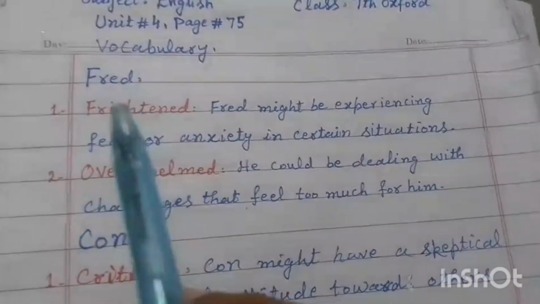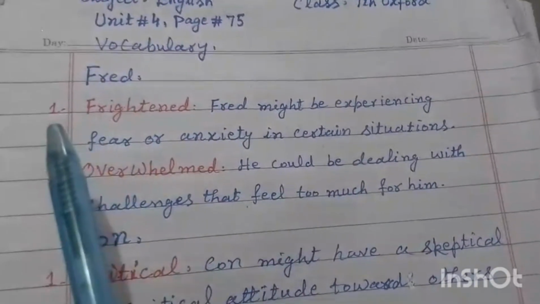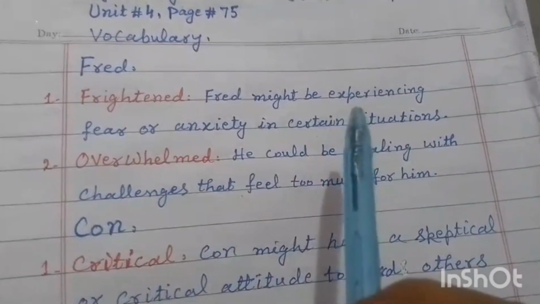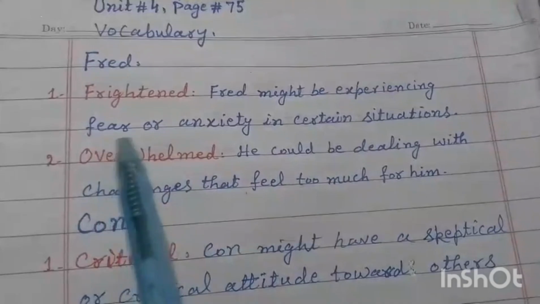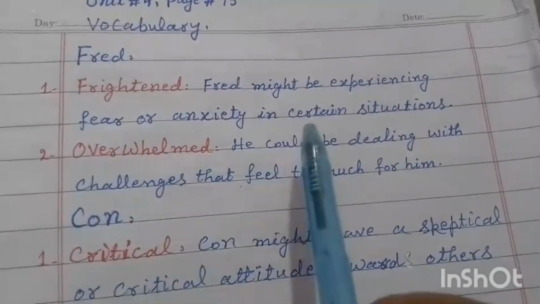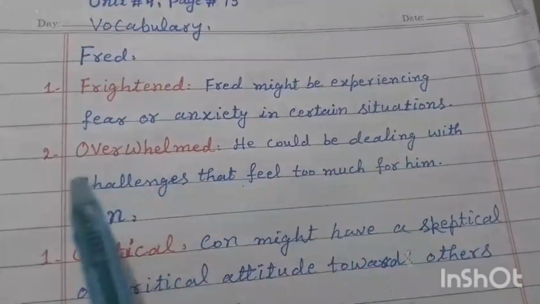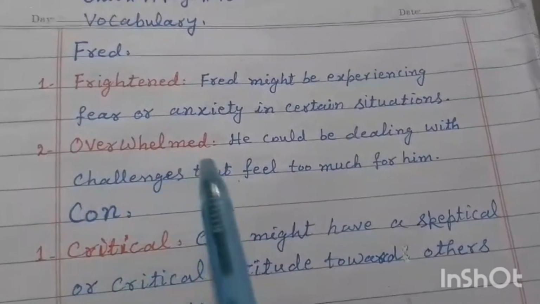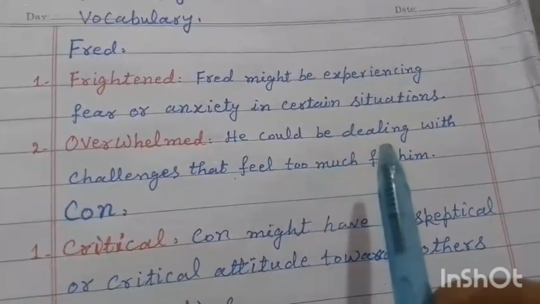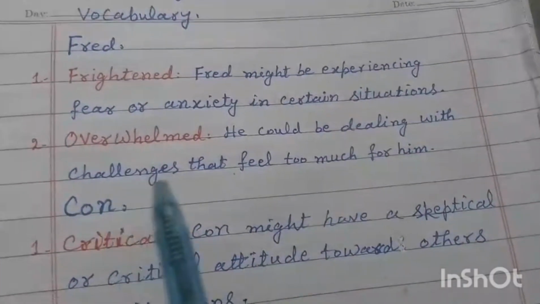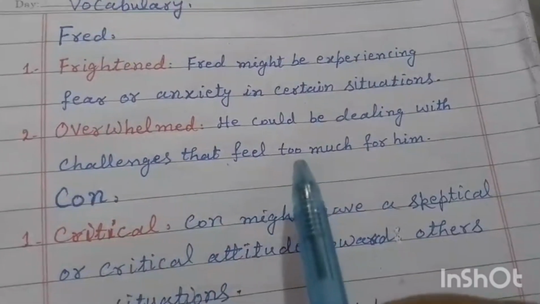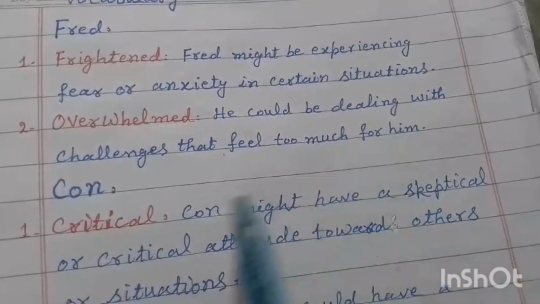Next, about Fred. Number 1 point, frightened. Fred might be experiencing fear or anxiety in certain situations. Number 2 point, overwhelmed. He could be dealing with challenges that feel too much for him.